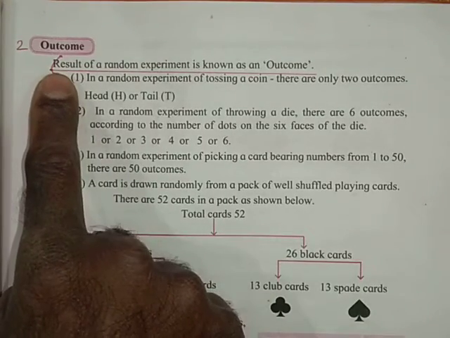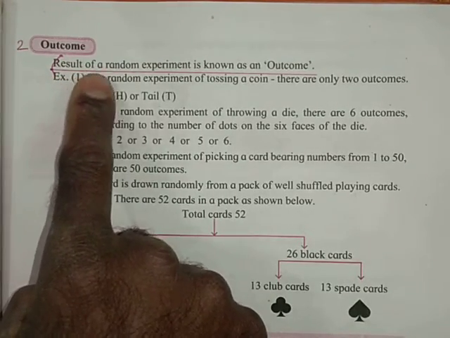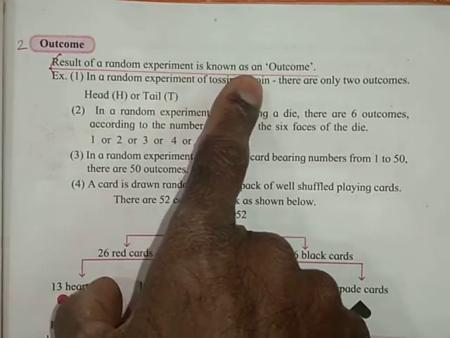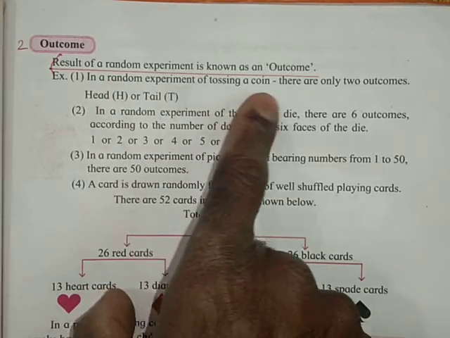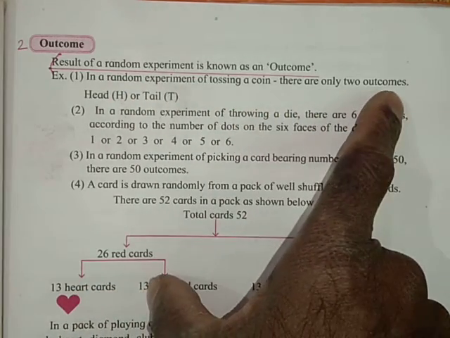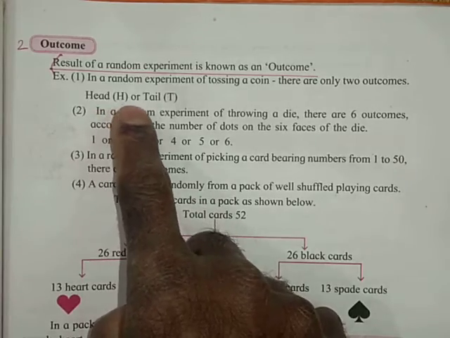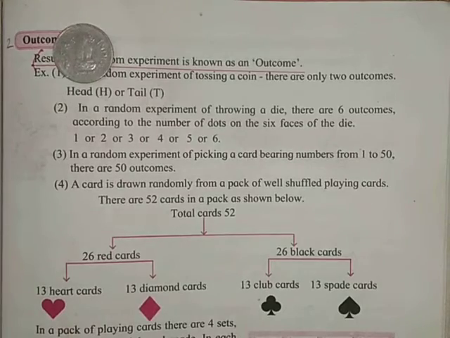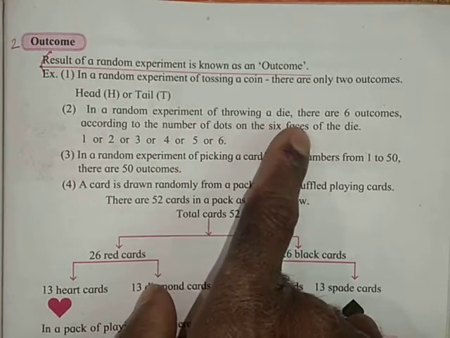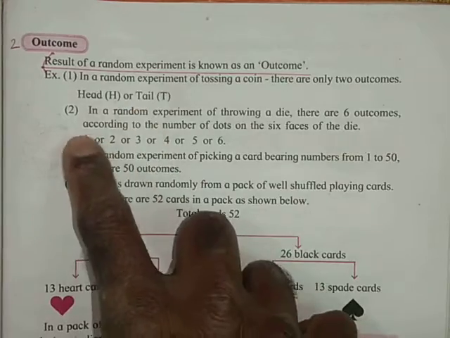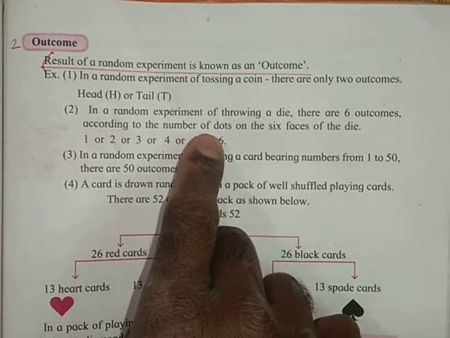Number 2, outcome. Results of a random experiment are known as outcomes. Example, in a random experiment of tossing a coin, there are only two outcomes, head or tail. In a random experiment of throwing a die, there are 6 outcomes according to the numbers of dots on the 6 faces of the die.